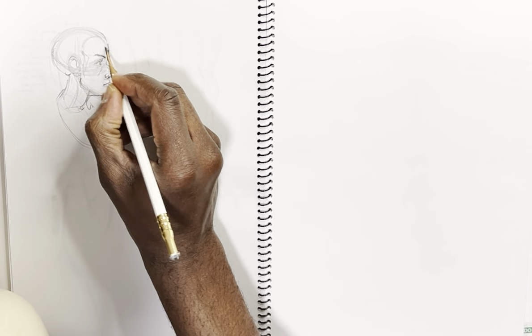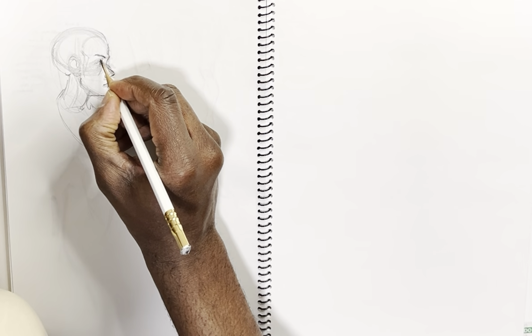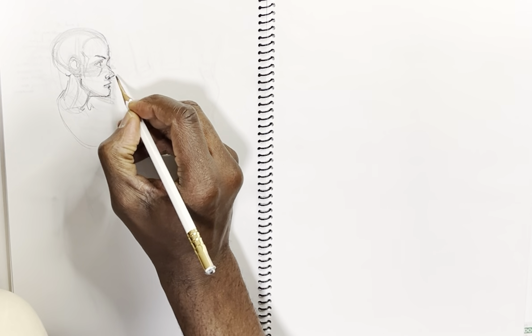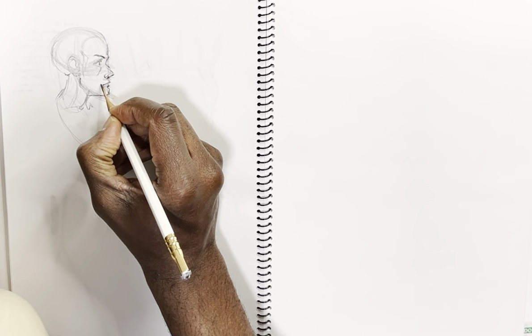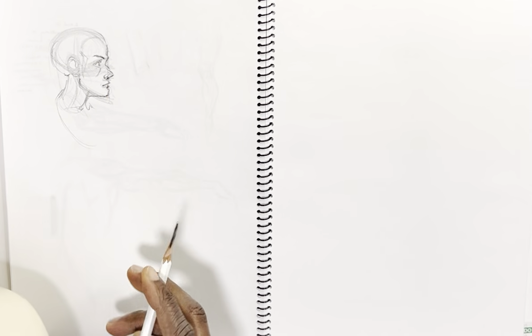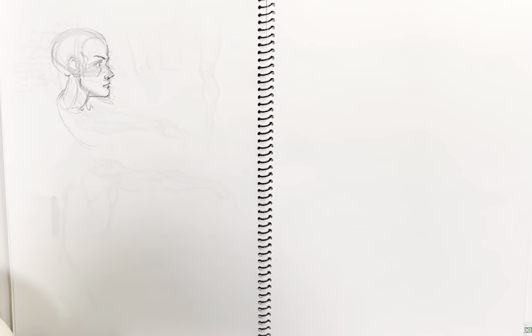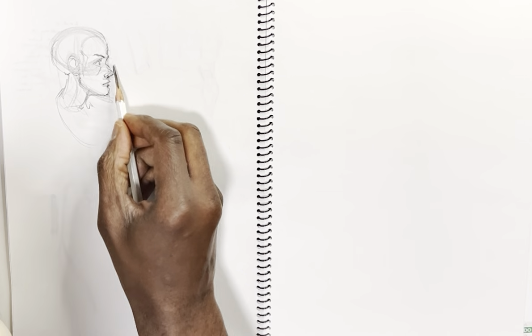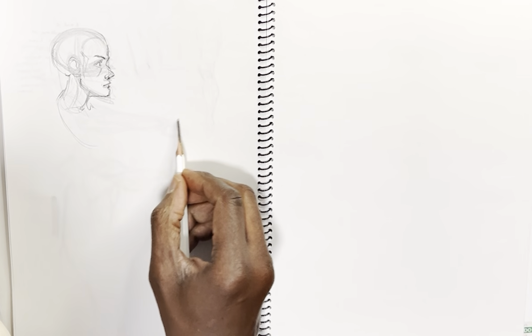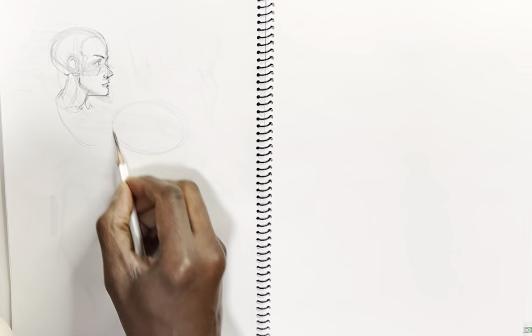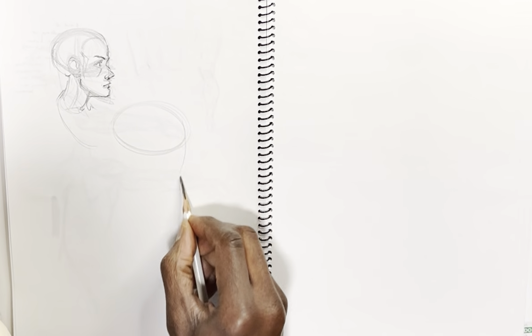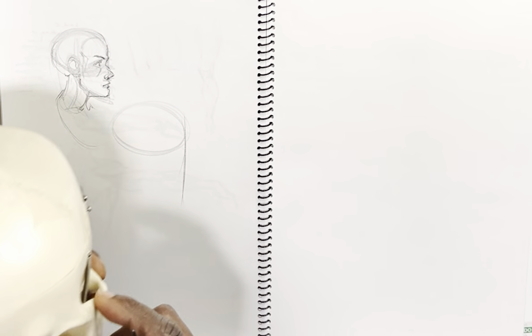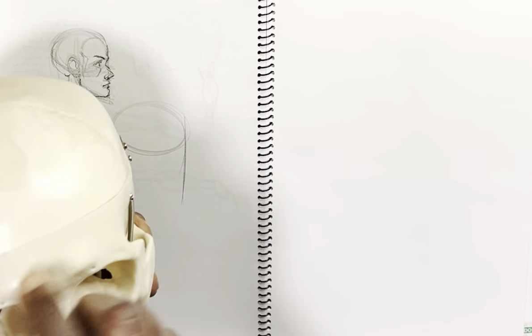One thing you really have to keep in mind is that you have some landmarks that you can use to keep yourself centered, right? So, let me draw this from a 3/4. You'll notice here where your temples are, right?